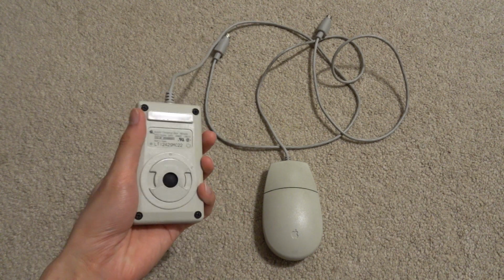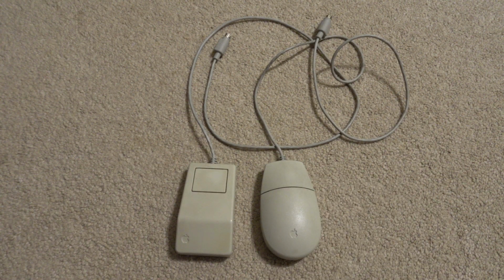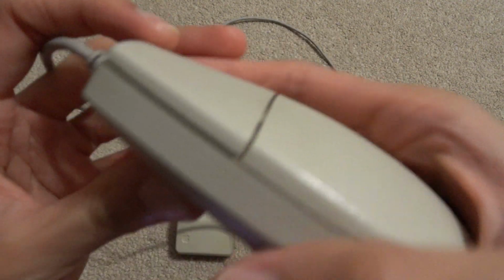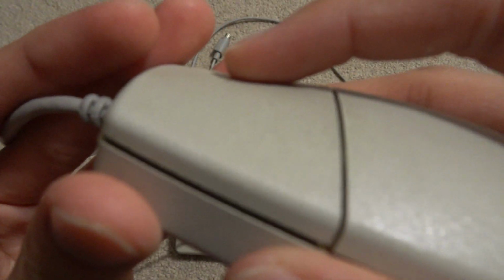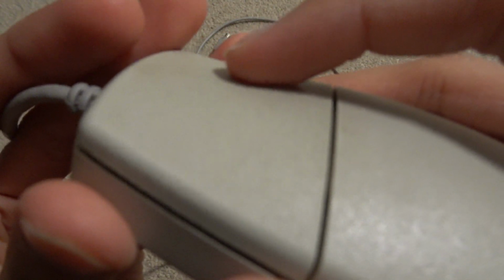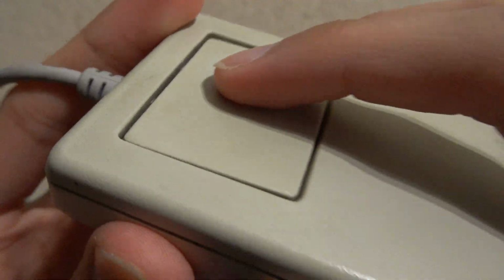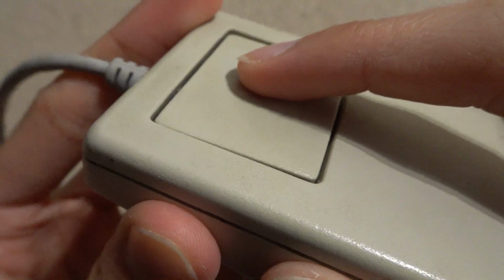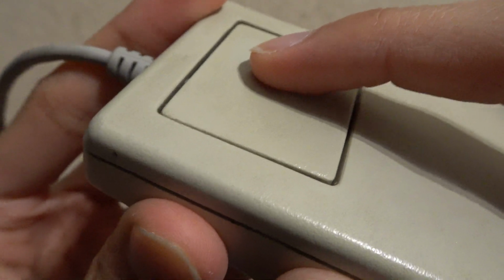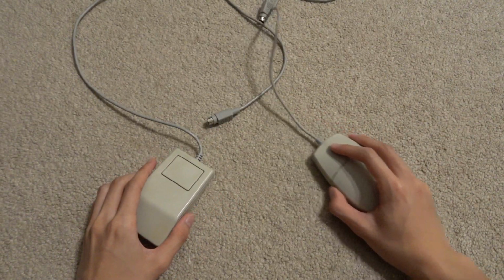Both have very distinctive clicking sounds than all the other ones that I have. Just listen to them. They're just so fun to mess around with, obviously.